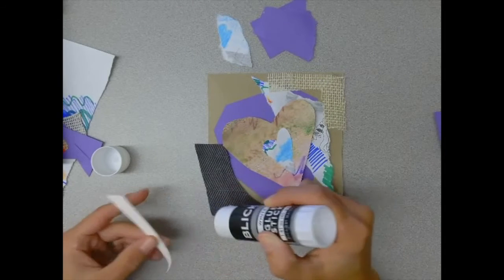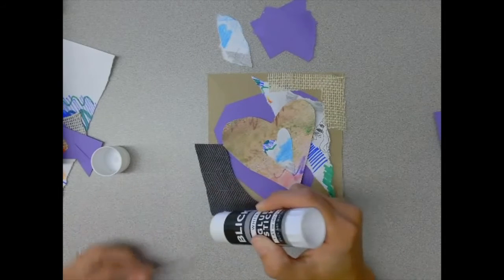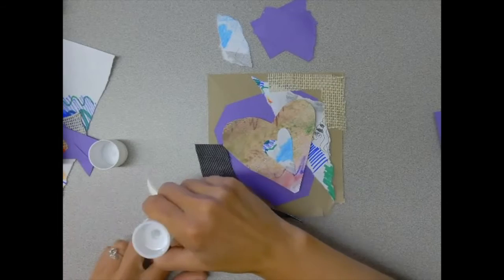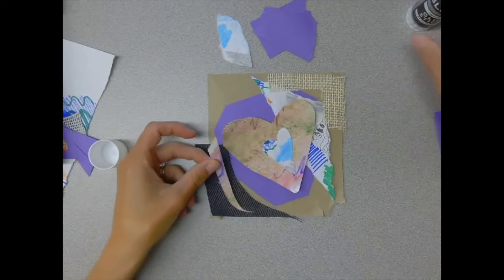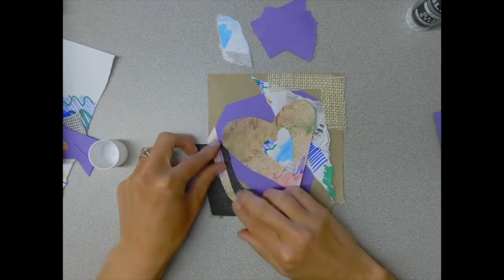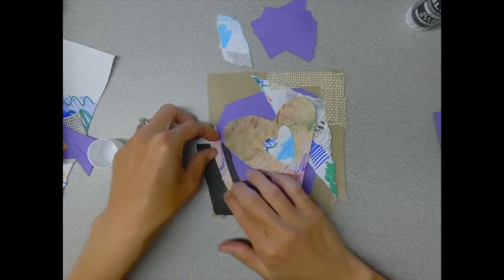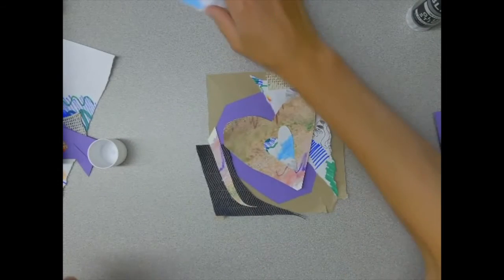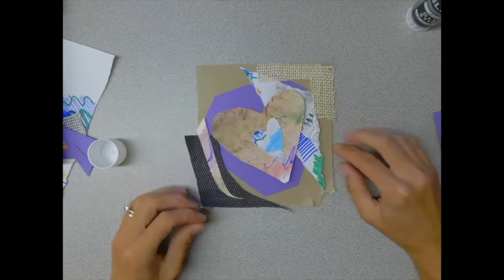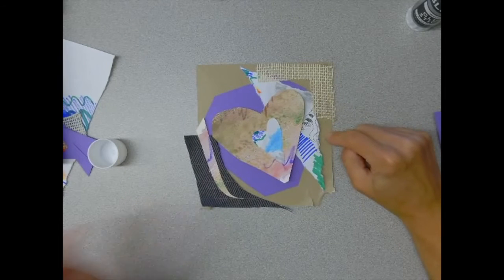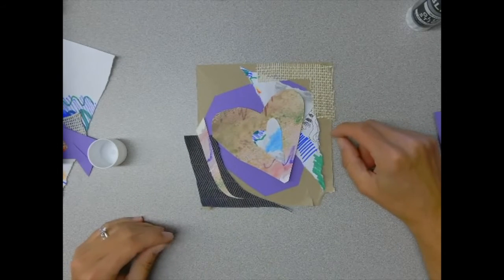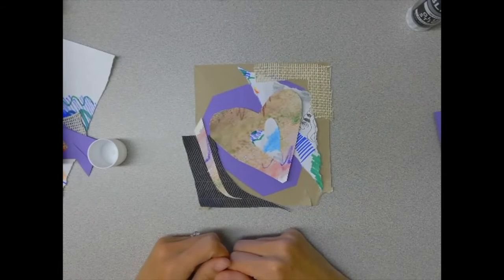I might do one more piece right there. And then I think that's all the pieces I want to put on mine. Okay. So you'll have to look through and see what you have at your house or what you have near you to create your collage with today. Remember to find a sturdy piece to glue all your pieces to.